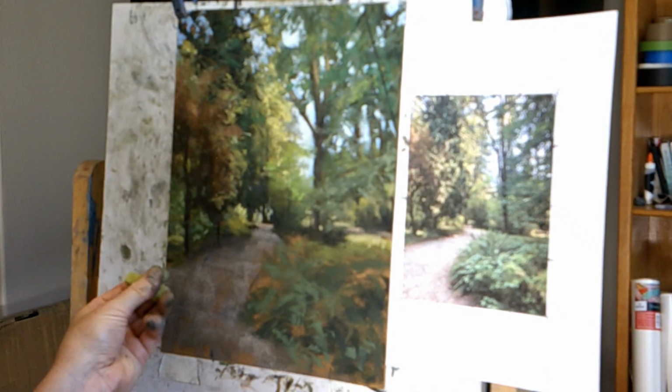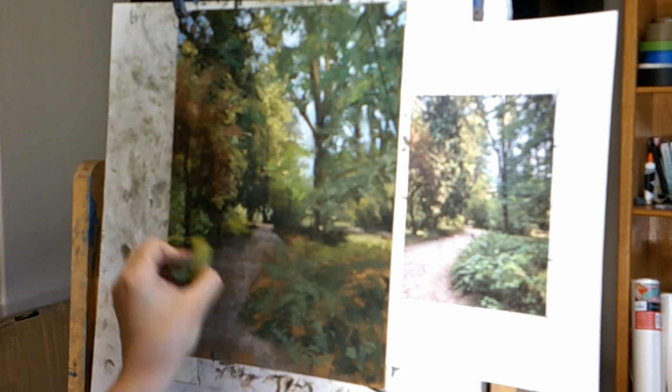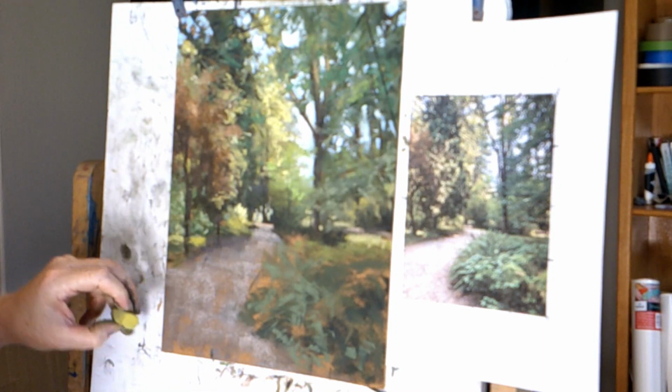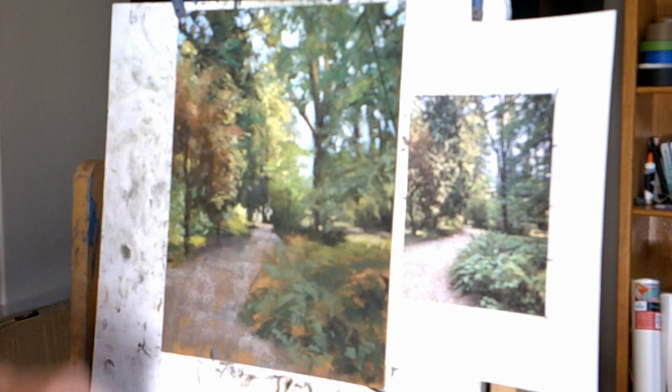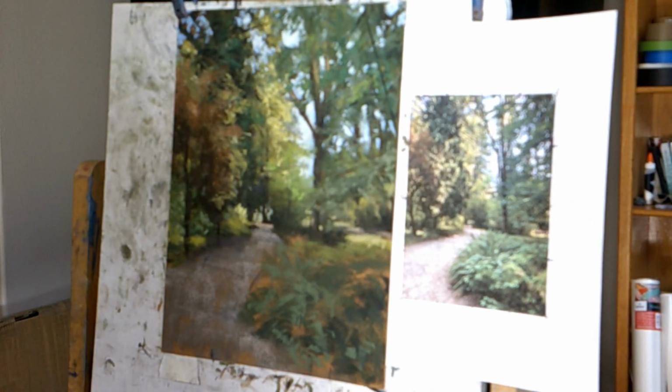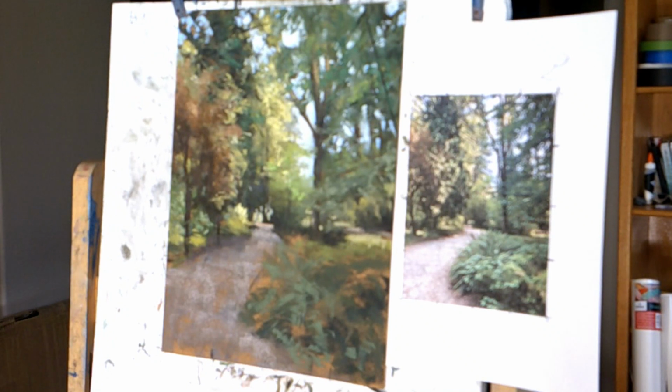Back in here, it's this little sliver of light here. Comes over like that. And that might be a little saturated actually.